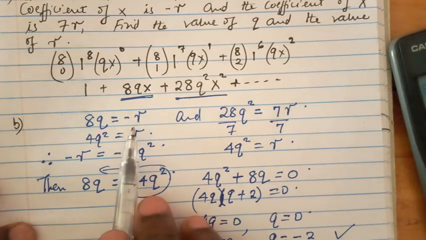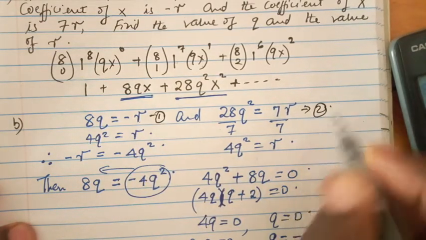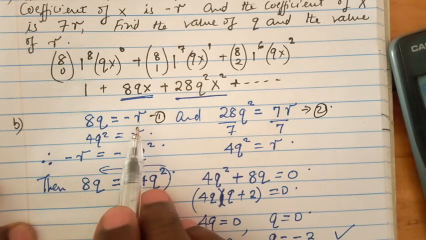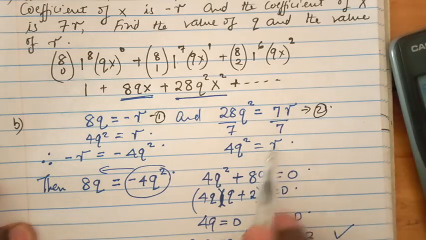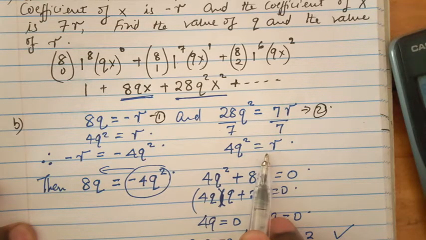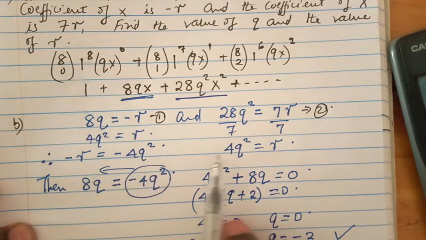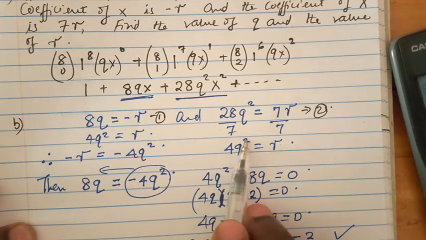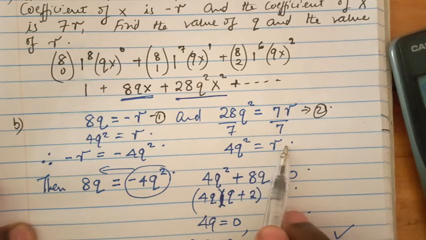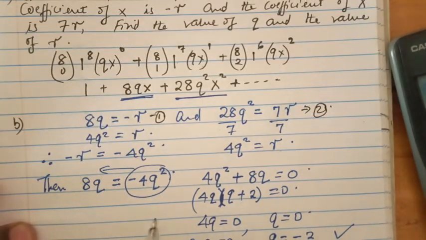Because we had equation 1 talking about negative r, and here we have r, we can negate both sides to have minus r equals minus 4q squared. Because if 4q squared equals r, then minus 4q squared equals minus r.